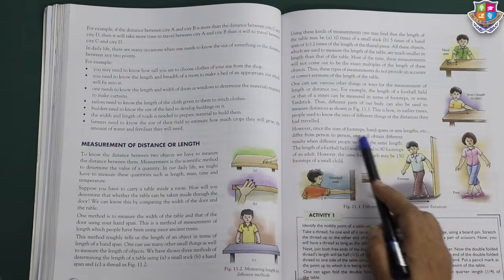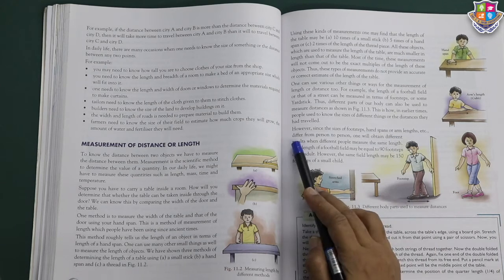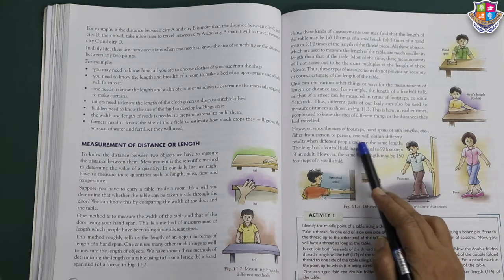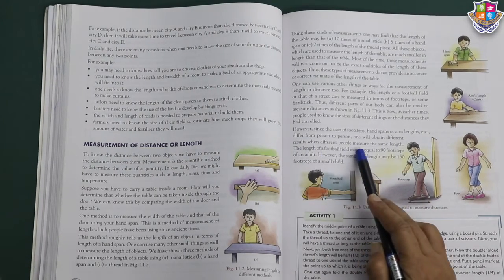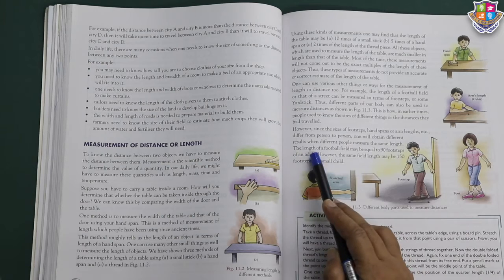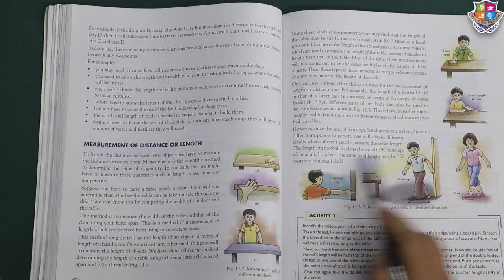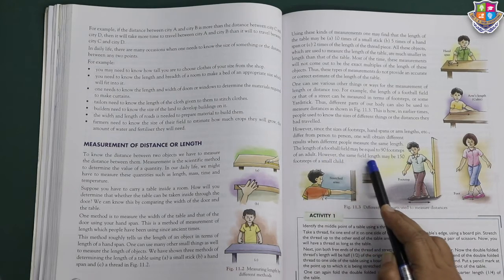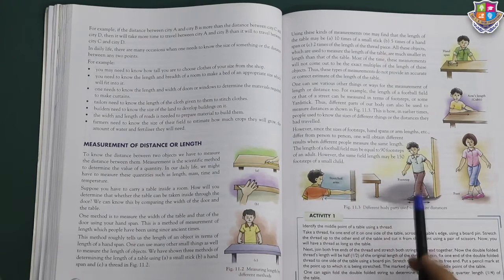However, since the sizes of the footstep, hand span or arm length, etc. are different from person to person, one will obtain different results. Okay, children? When different people measure the same length, the length of the football field may be equal to 90 footsteps of an adult. However, the same field length may be 150 footsteps of a small child.